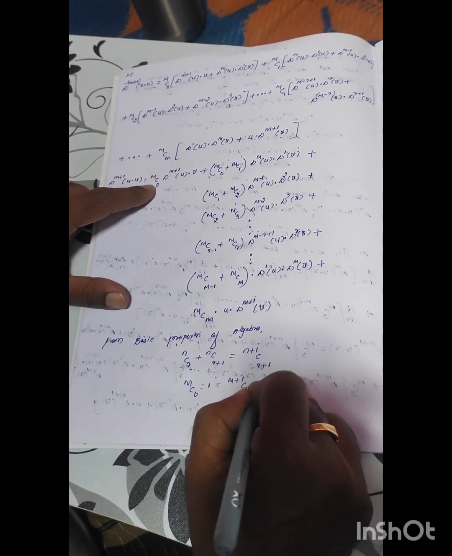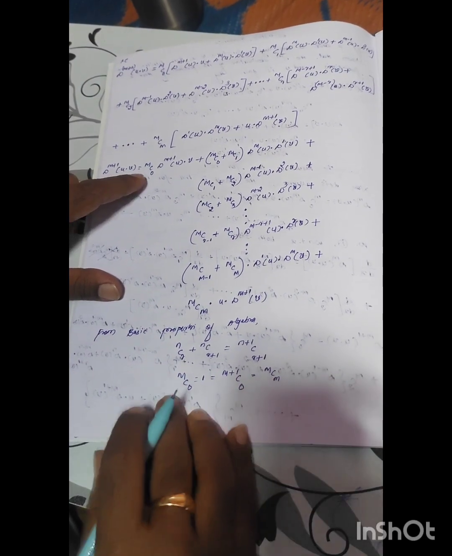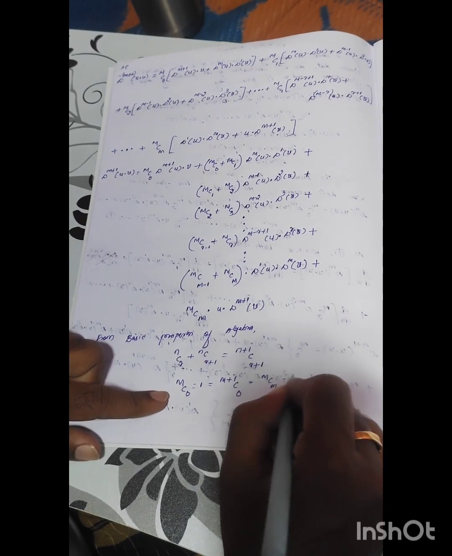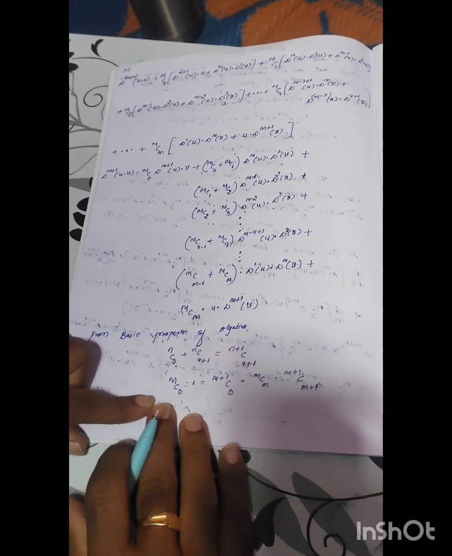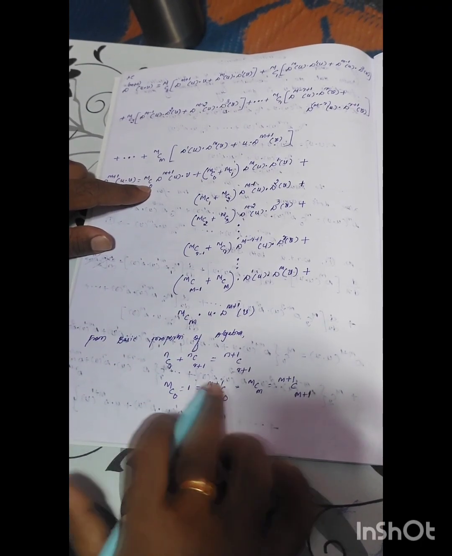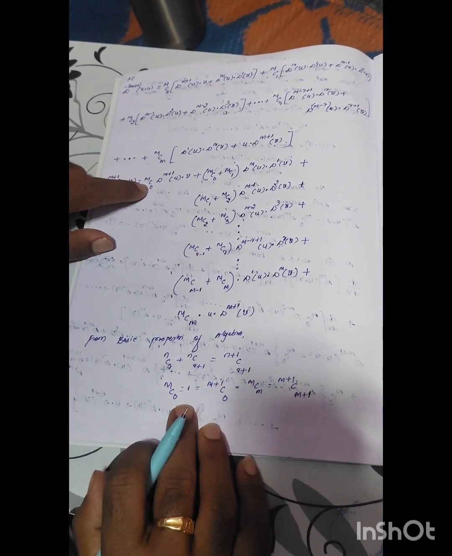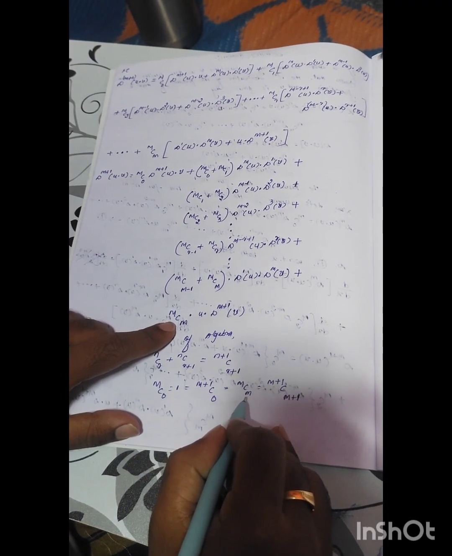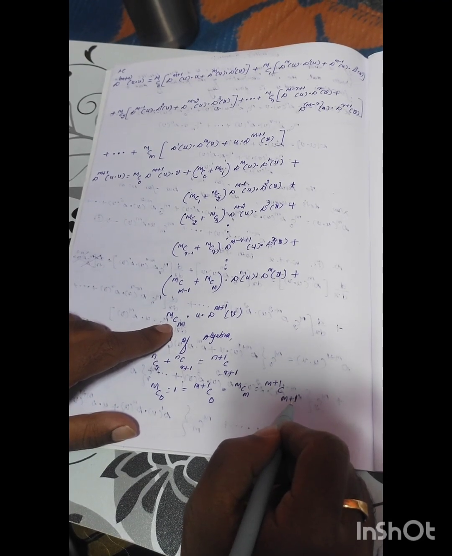Also mCm is nothing but 1, so that is also equal to (m plus 1)C(m plus 1). So this mC0 can be written as (m plus 1)C0, and this last term mCm can be written as (m plus 1)C(m plus 1) because that also is equal to 1 itself.